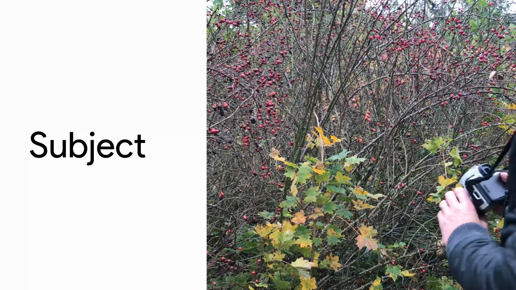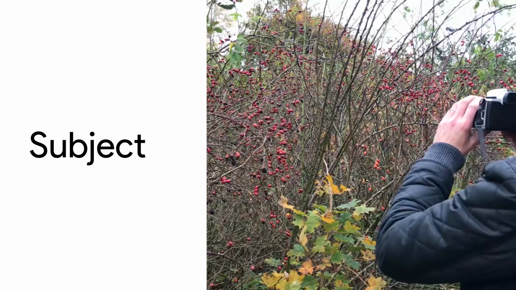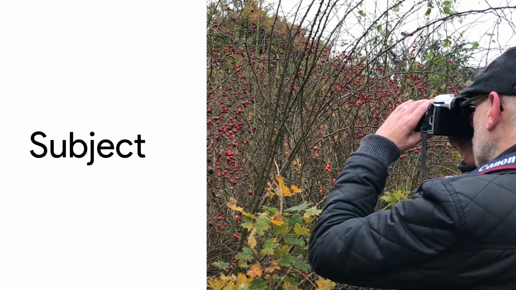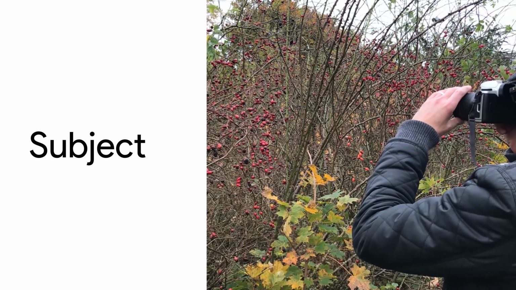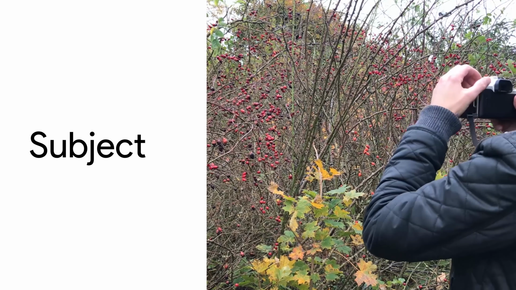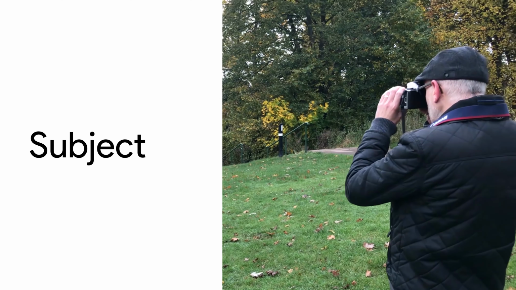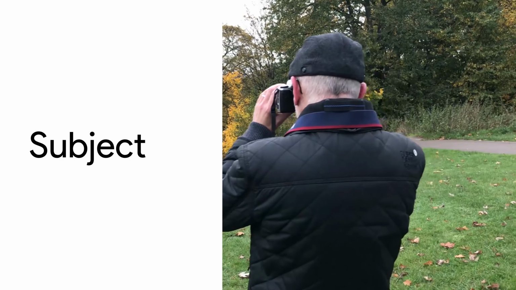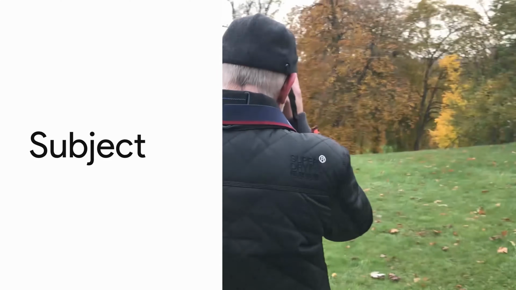Determine the purpose of the photograph and the reaction you are aiming to evoke. Although it may be tempting to simply snap your photos and rush on, take time to visually explore the subject and see what appeals to you.